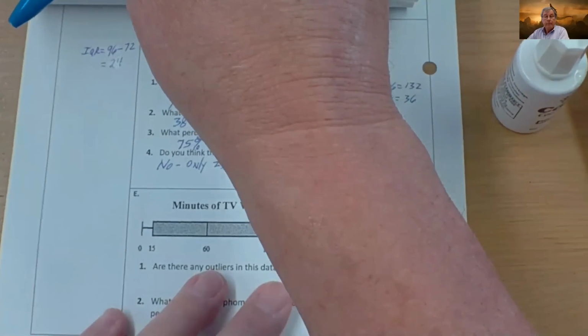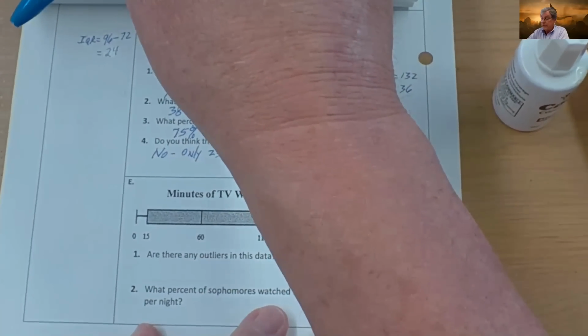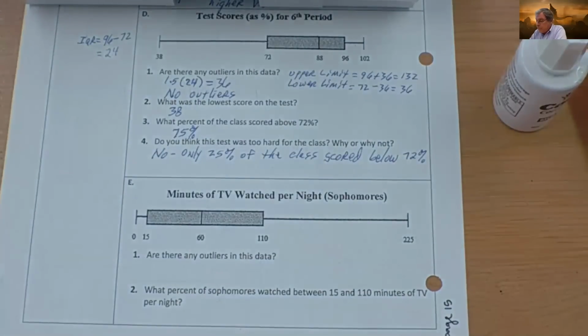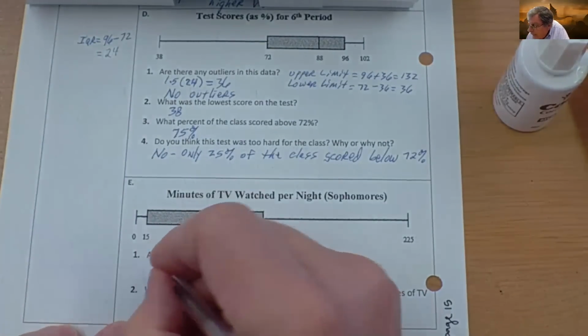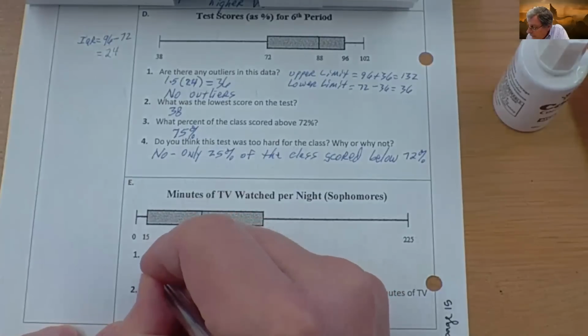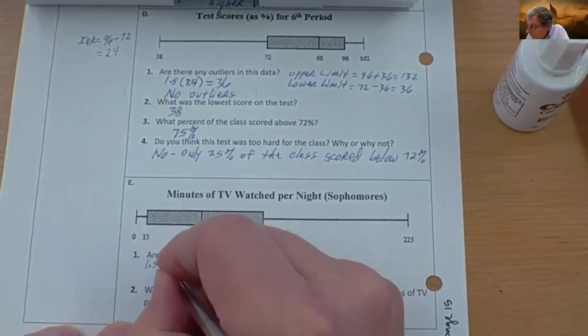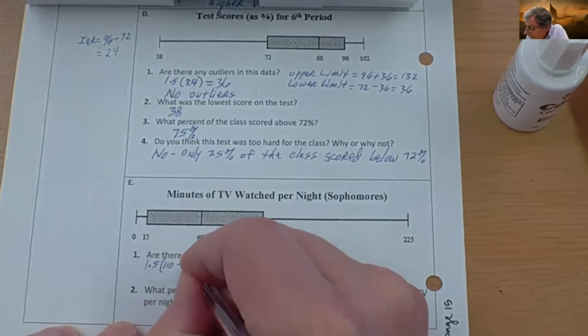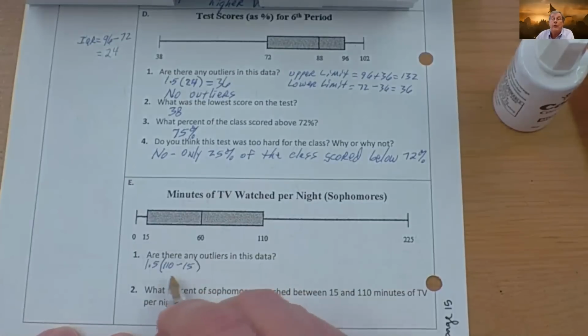Last one. Only 2 questions. Are there any outliers? Well, once again, we have to figure it out. So we need to know the interquartile range. Now we could do it like this, I suppose. 1.5 times 110 minus 15. That's how we find the interquartile range.